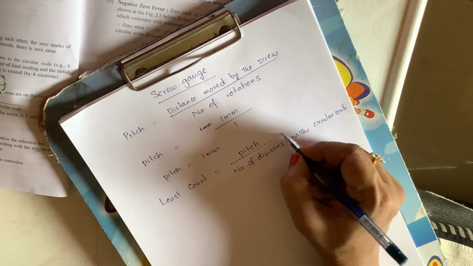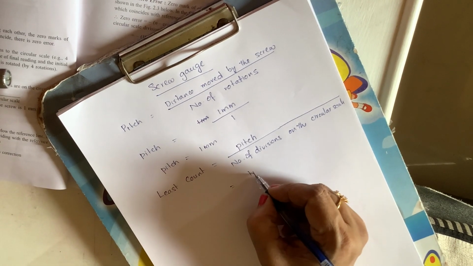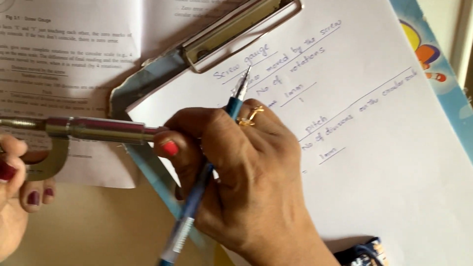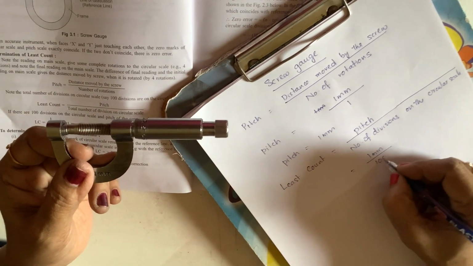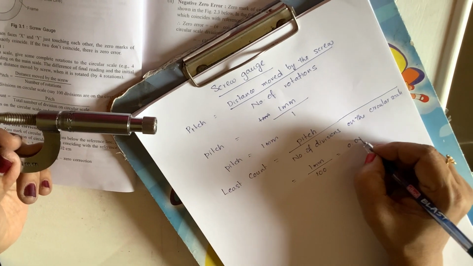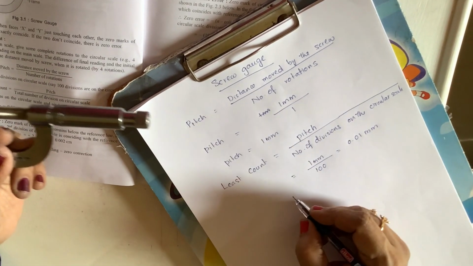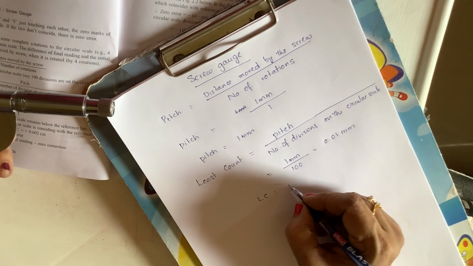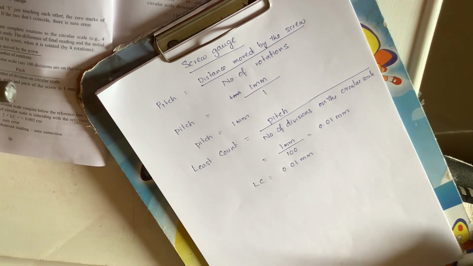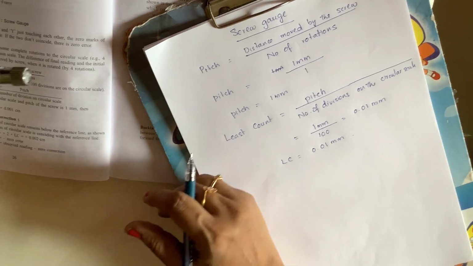Okay. So pitch, just now we got 1 mm. Number of divisions, you can see clearly 100 are there. So that means 1 divided by 100, that is 0.01 mm. So the least count of the screw gauge is 0.01 mm. This is the minimum knowledge which we should have.